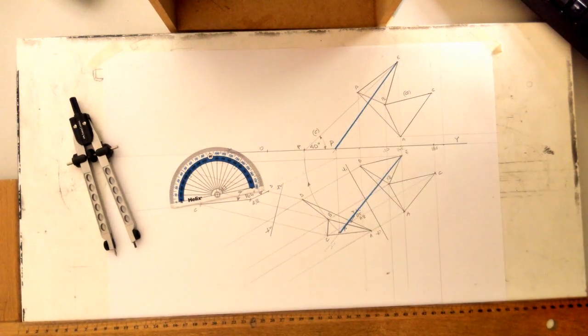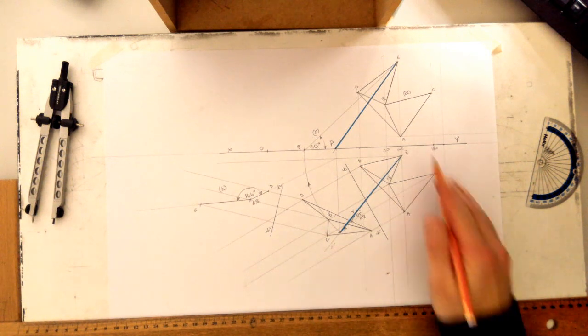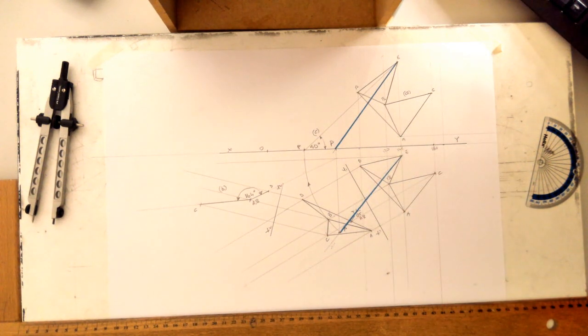And that's now part C complete. Part D then asks you, it says the true lengths of the edges AF and CF of the plane ACF are 70mm and 80mm. Complete the projection of the triangle ACF. So we already know the height of it. But we now know that the length of AF is 70mm and CF is 80mm.